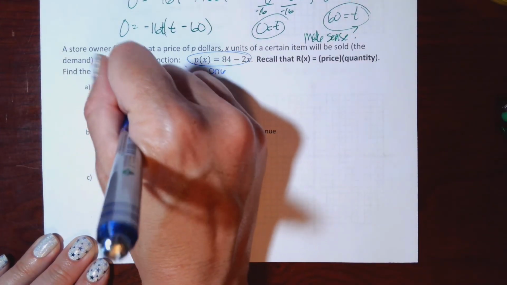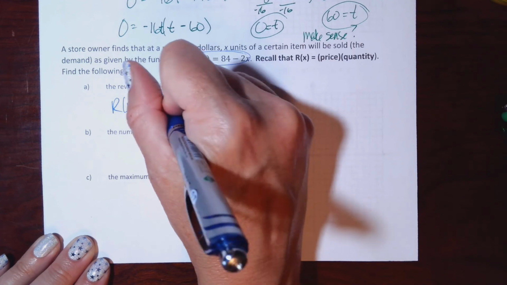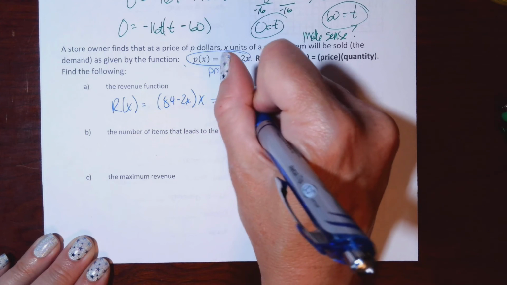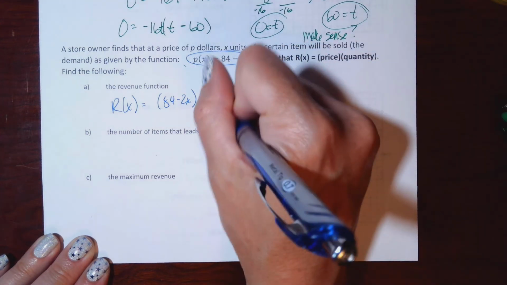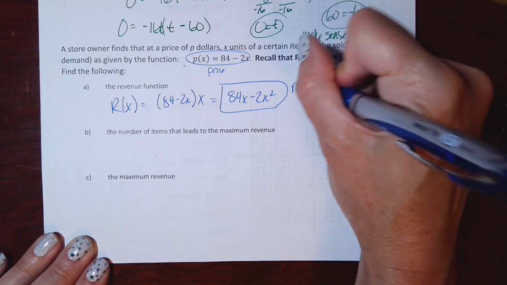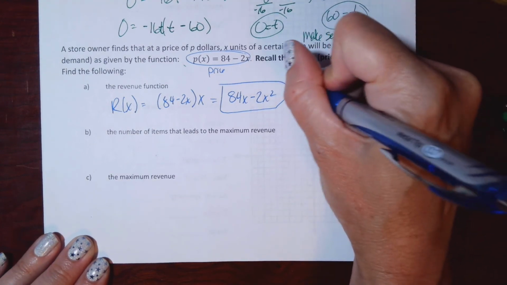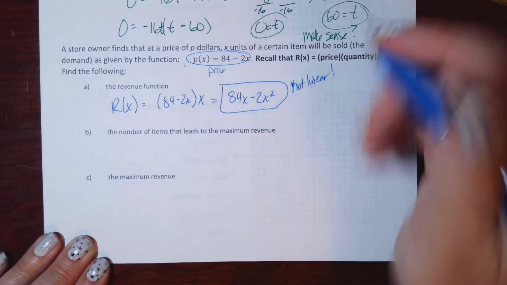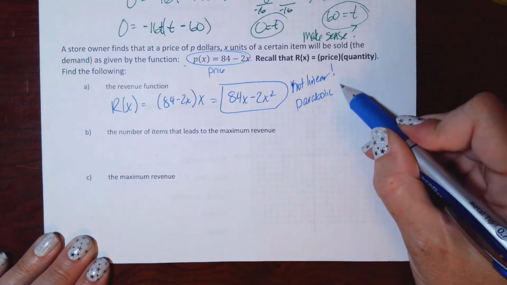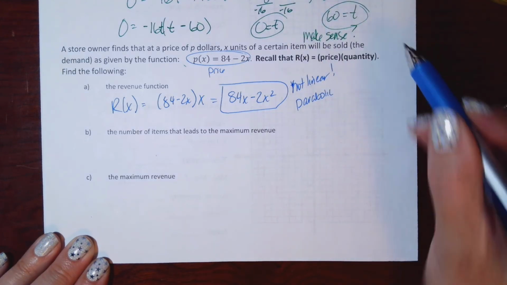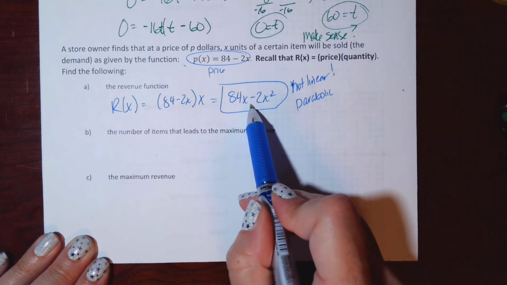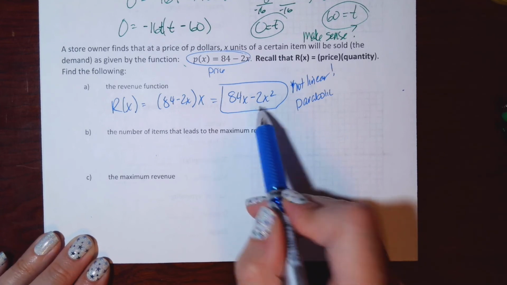So my revenue function takes price, 84 minus 2x, times X. So I get 84x minus 2x squared. That's my revenue function. Is that a linear revenue function? No, it's not linear. I know that it's quadratic, so it's going to be a parabola. It's not going to graph like a line. My revenues don't keep going up no matter how many I sell. My revenues are going to reach a maximum and then fall again. And I know they're going to fall again because it is a negative squared term.